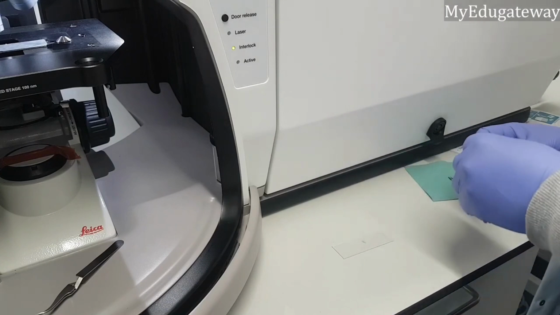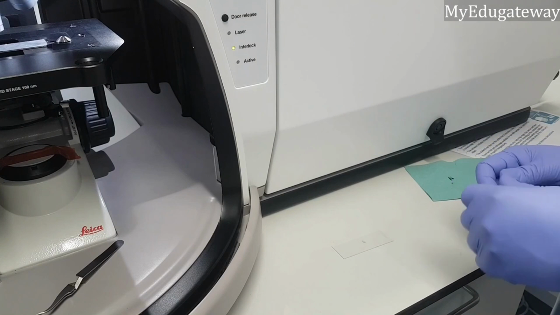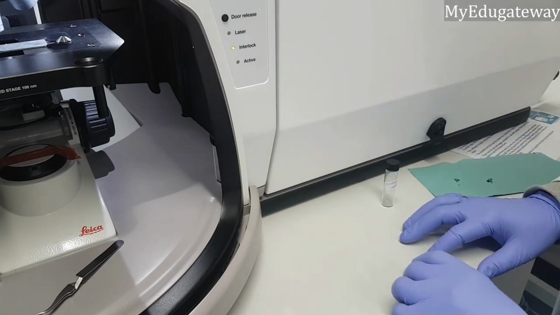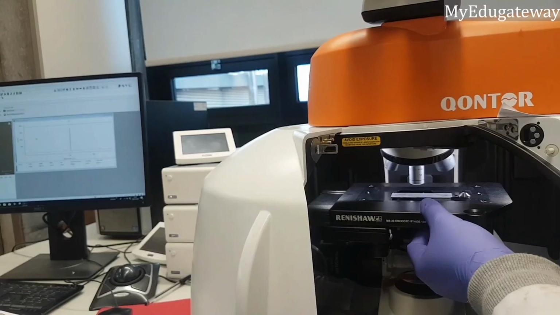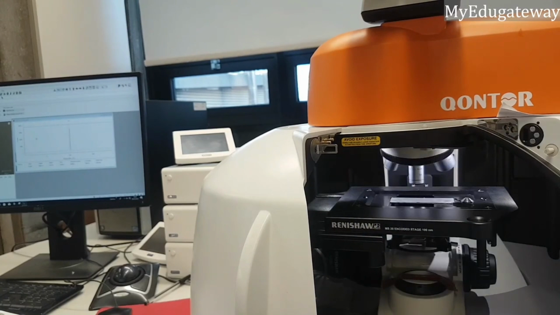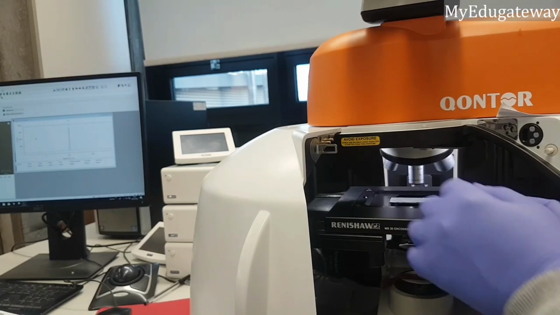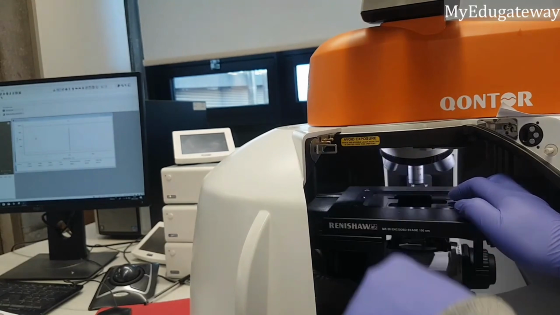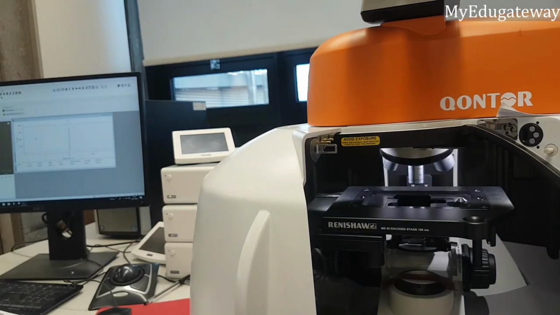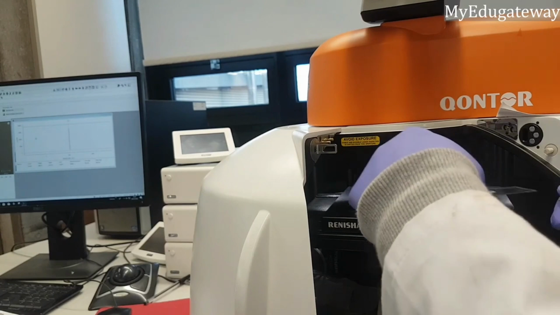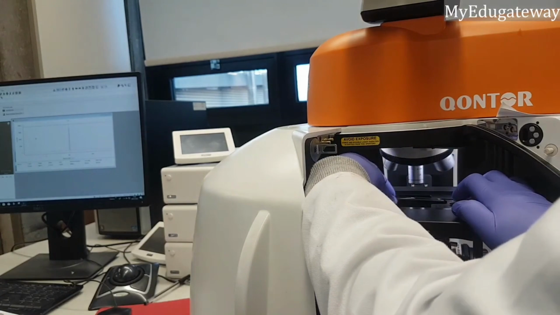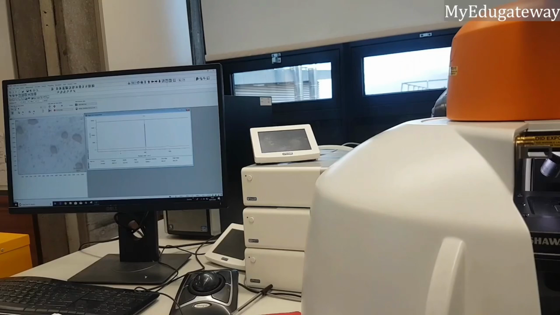Very small quantity is enough for that. Try to adjust until it looks clearer. Okay, I think that is clear enough.